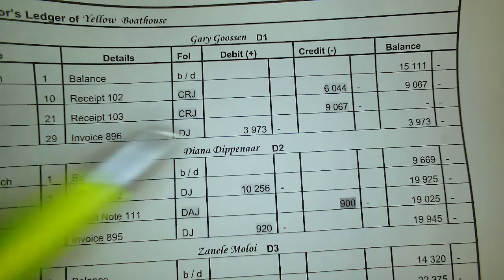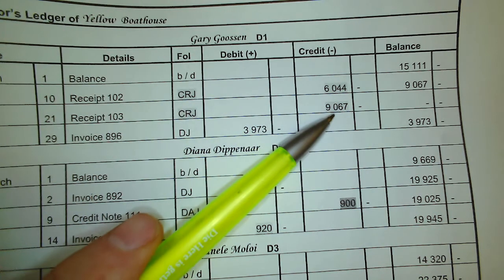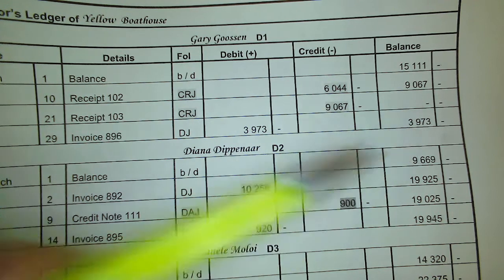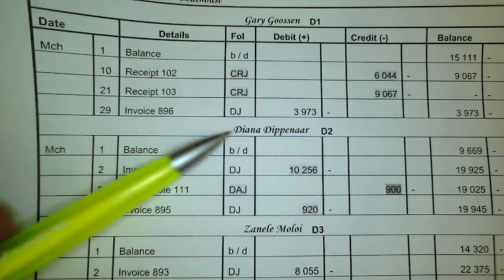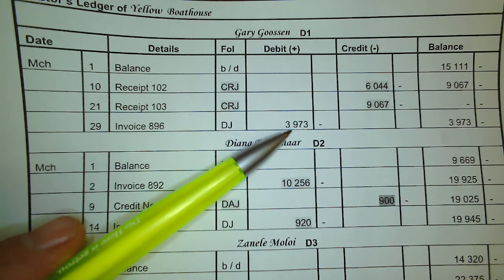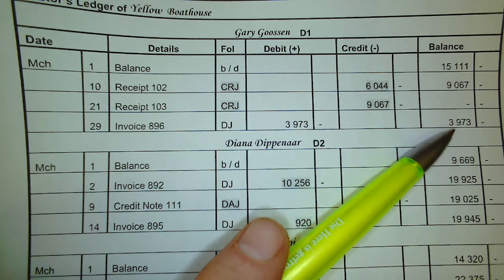Then, on the 21st, he paid again, receipt number 103, he paid us 9,000 Rand, he owes us nothing at the end of the 21st. Then, he buys through the DJ, debtors journal, he buys again, and we add the 3,000 to get 3,900 at the end of the month.